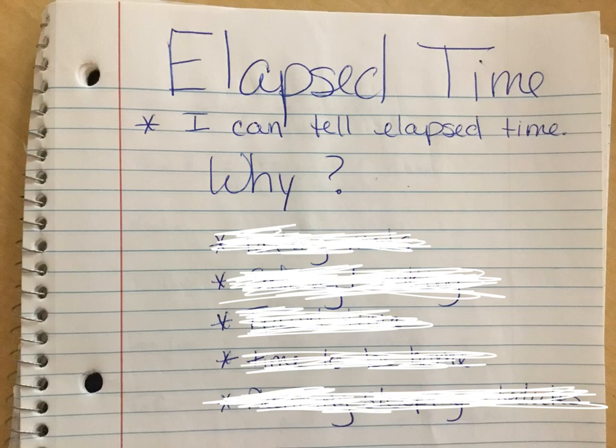Alright, today we're going to talk about elapsed time. The difference between two times is called elapsed time. Elapsed means how much has gone by. So we're covering elapsed time today. Our I can statement is, I can tell elapsed time. Go ahead and in your notebook get this written down.